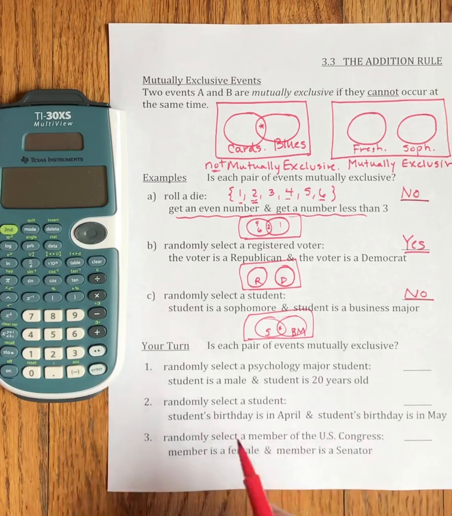Take a minute to pause the video. Try deciding if each of the following are mutually exclusive, and then check back in to see if you get the right answers.